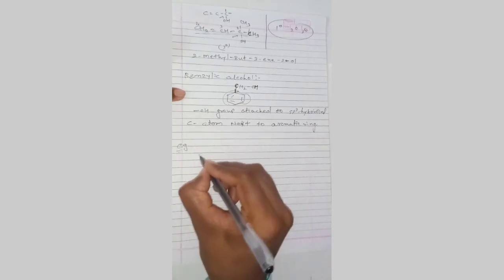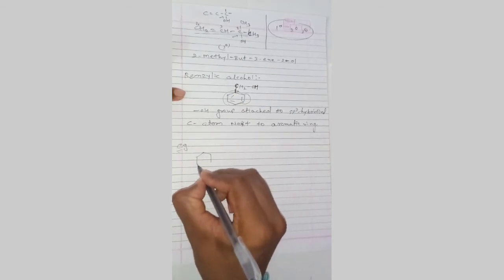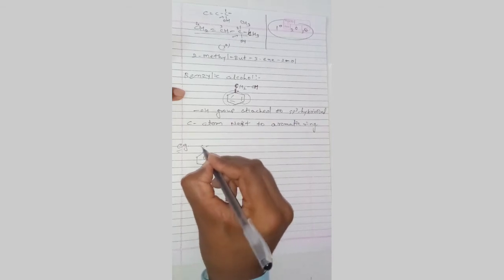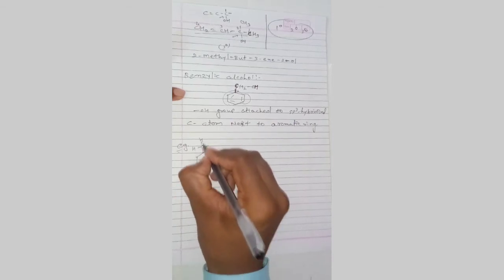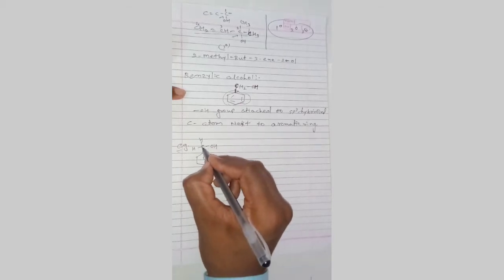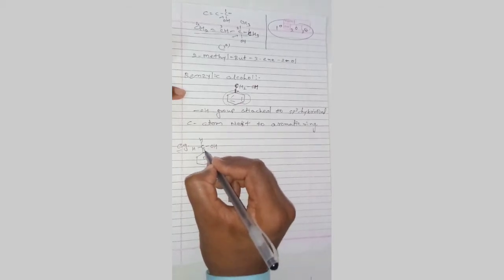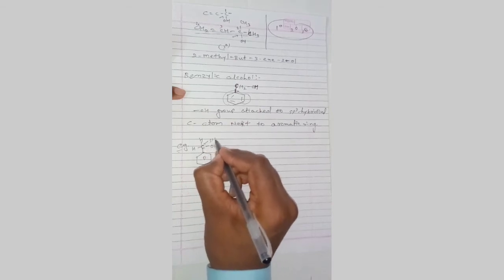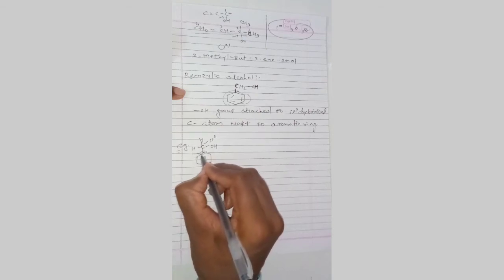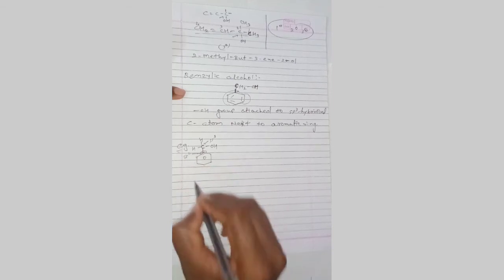For example, here suppose this carbon is an sp3 hybridized carbon atom bonded with an sp2 hybridized carbon atom of the aromatic ring.